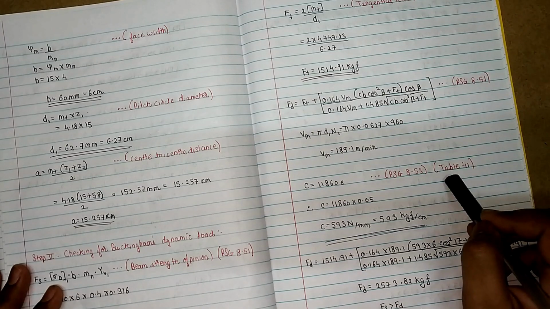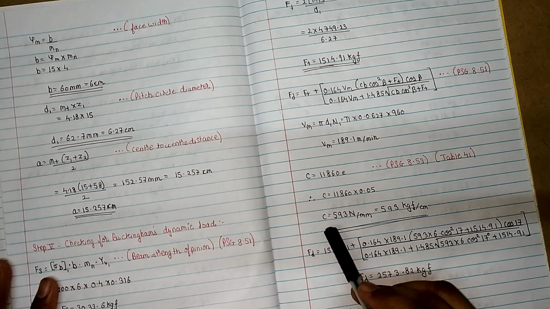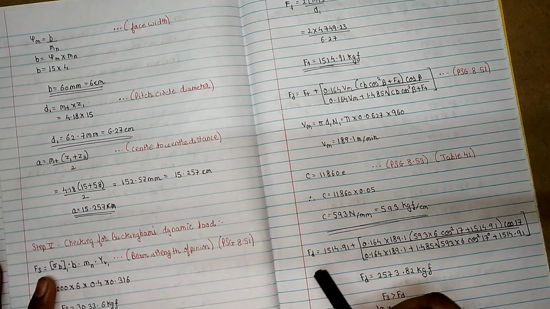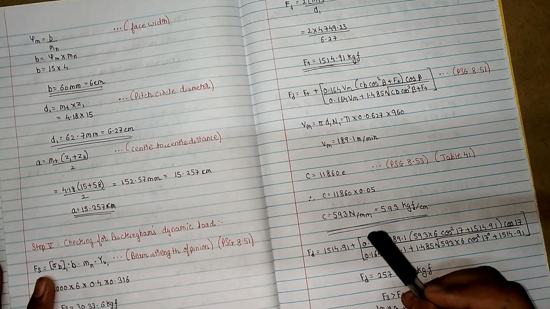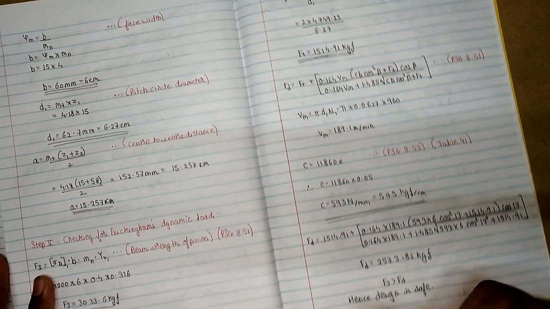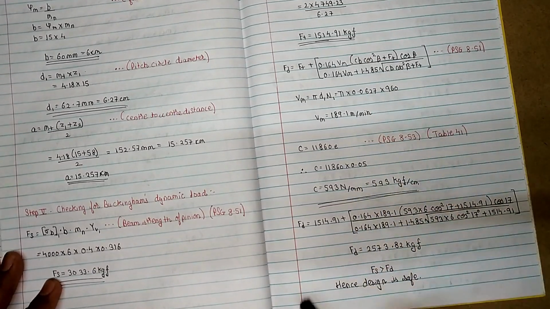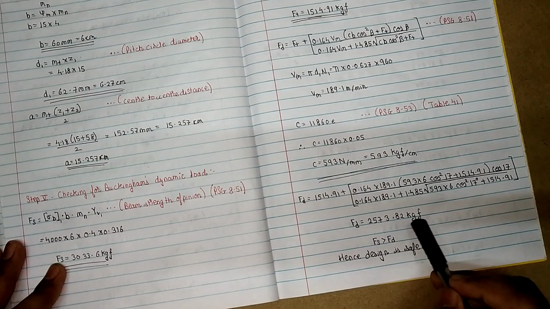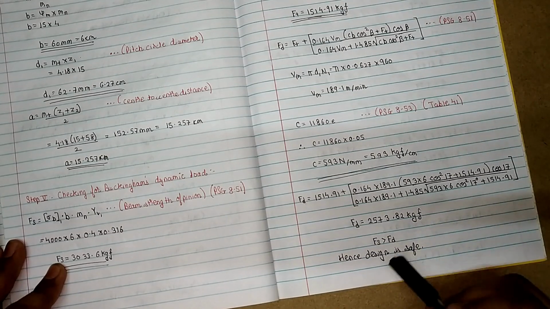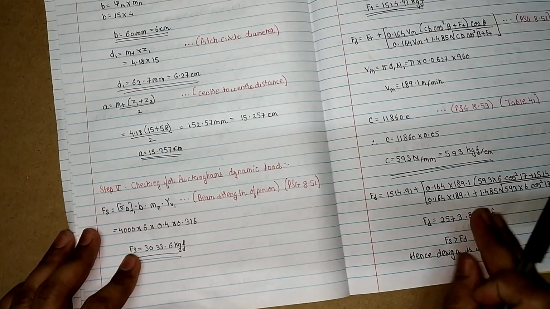and table 41. So putting all the required values, the value of C comes out to be 593 Newton per mm or 593 kgf per centimeter. Putting all the required values in this equation, you will get the value of Ft, which comes out to be 2573.82 kgf. As Fs is greater than Ft, our design is safe.